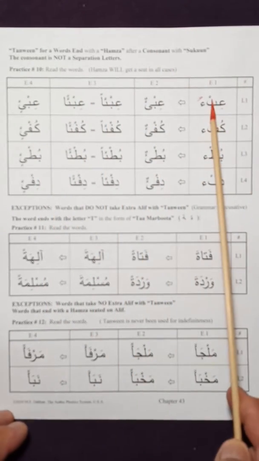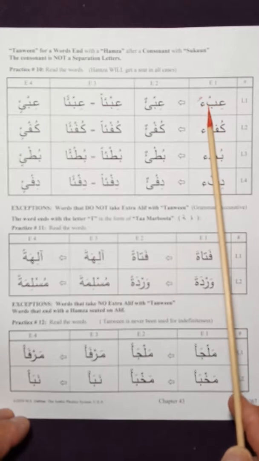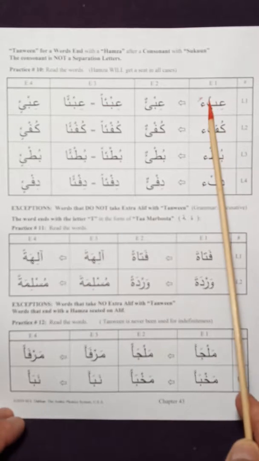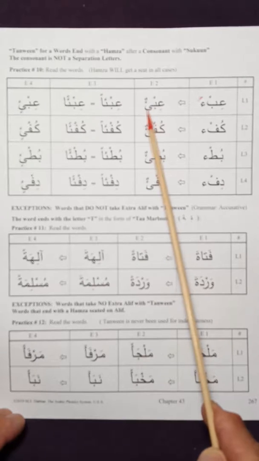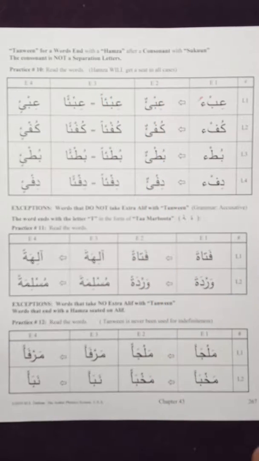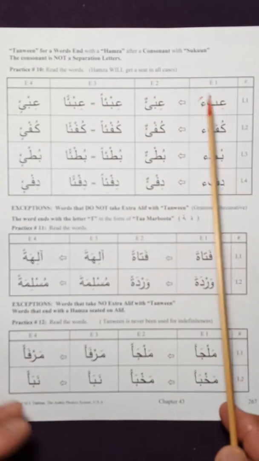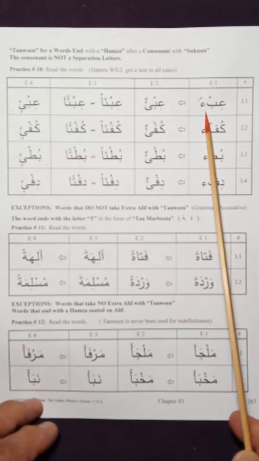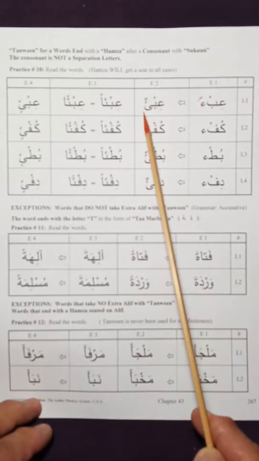The key here is that the hamza came after a consonant that has sukun, so you put it on a seat. The hamza will get the seat. It's kind of a ruling. When it's indefinite, that's the way you write it.